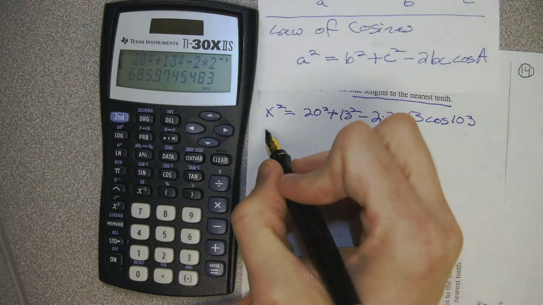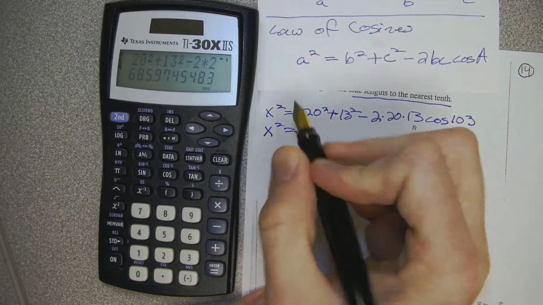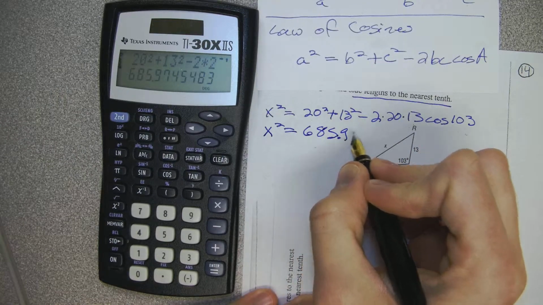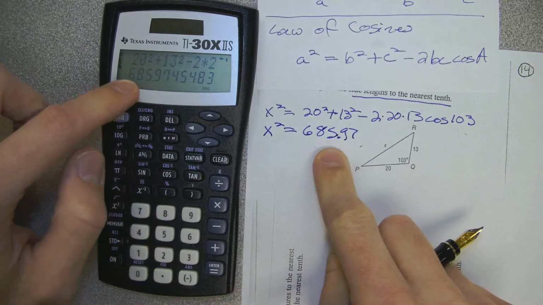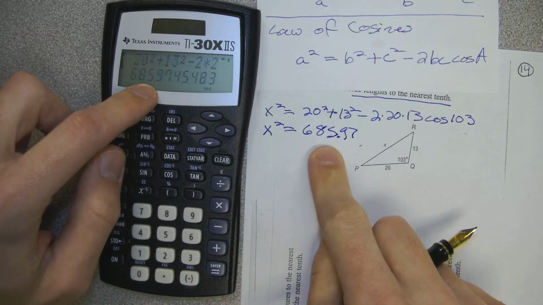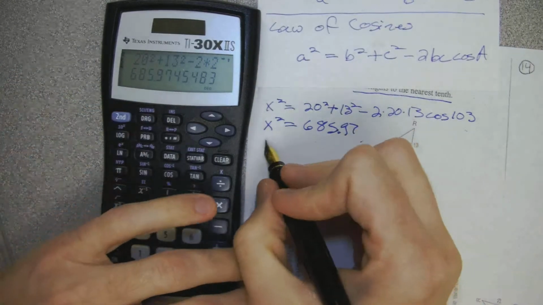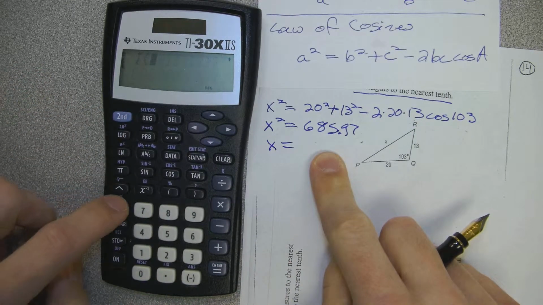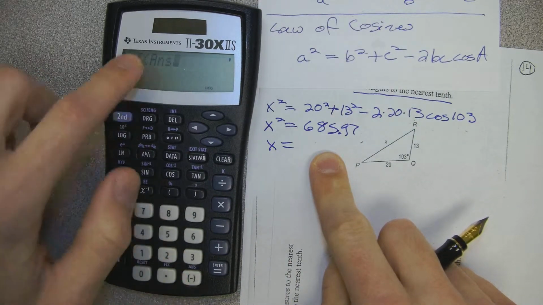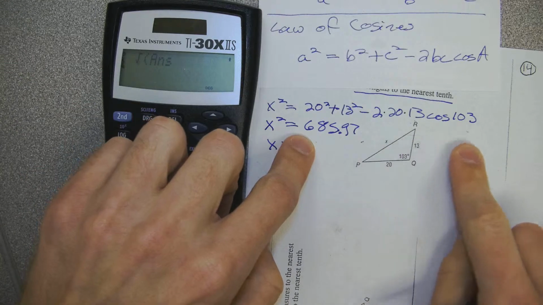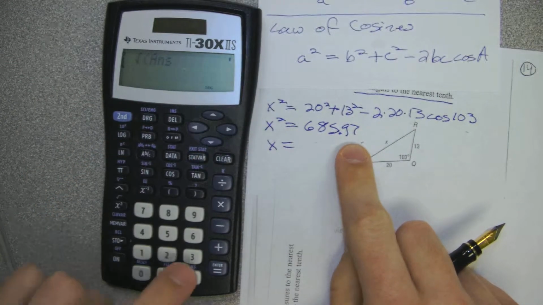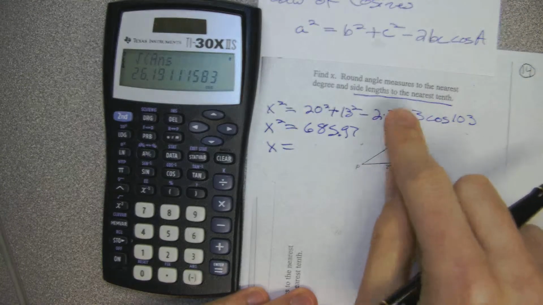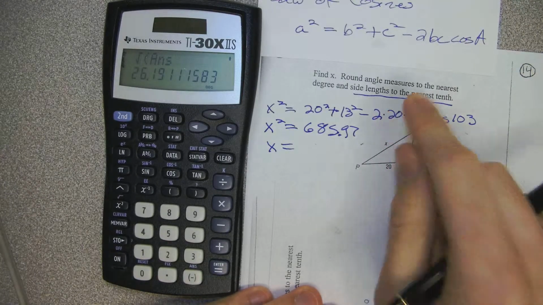Now again, what I'm writing down here is a rounded answer. We've got 685.97. But I'm not going to type that into the calculator. I'm going to leave this number in here. We've got to take a square root. So I'm immediately going to type second, square root, second, answer. That way the calculator will input all of that number, not just my rounded bit that I wrote here. And what are we rounding to? Side length, so it should be to the nearest tenth, so 26.2.